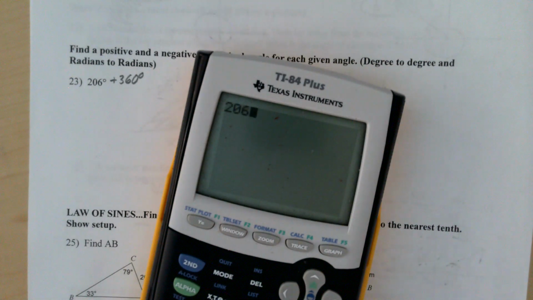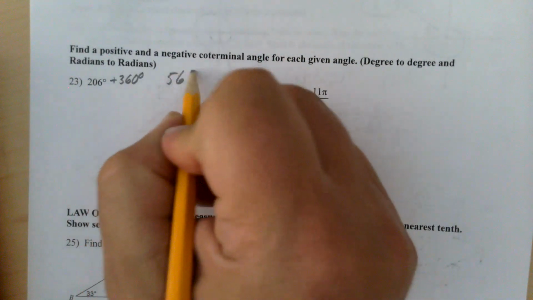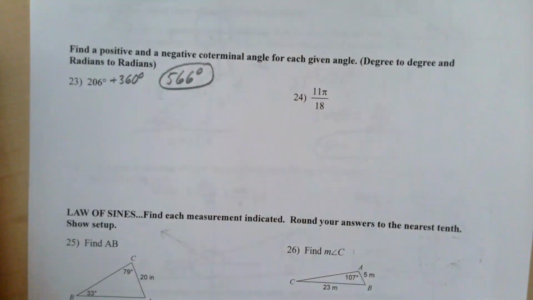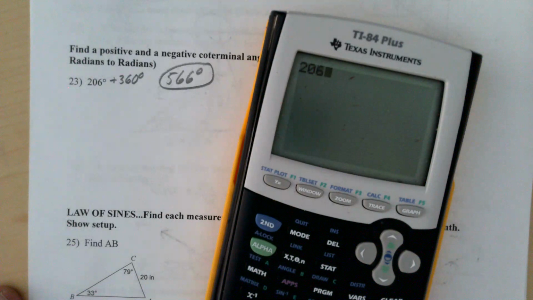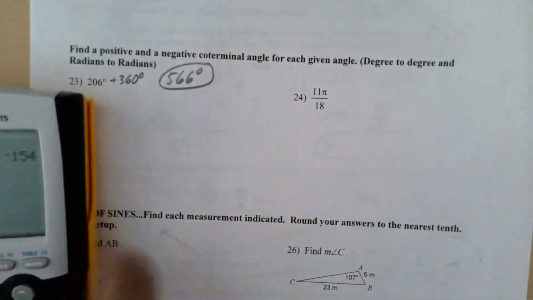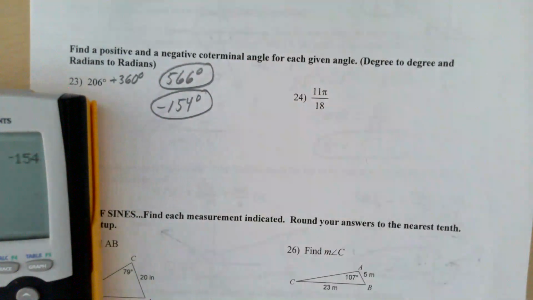So 206 plus 360, that's going to be a 566. So 566 degrees. That takes care of our positive. And if I start with a 206 and then I turn it clockwise, doing in the negative direction, I'm going to get a negative 154. Okay, and that's all I'm looking for. I'm looking for a positive and a negative.